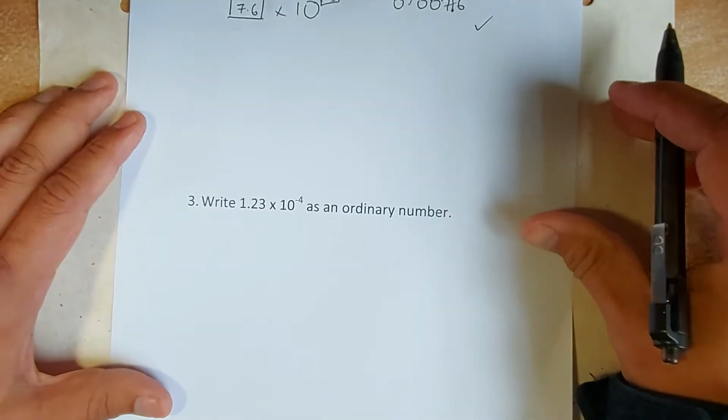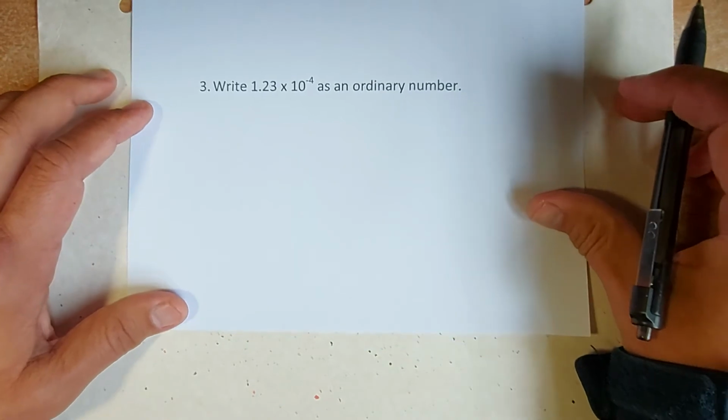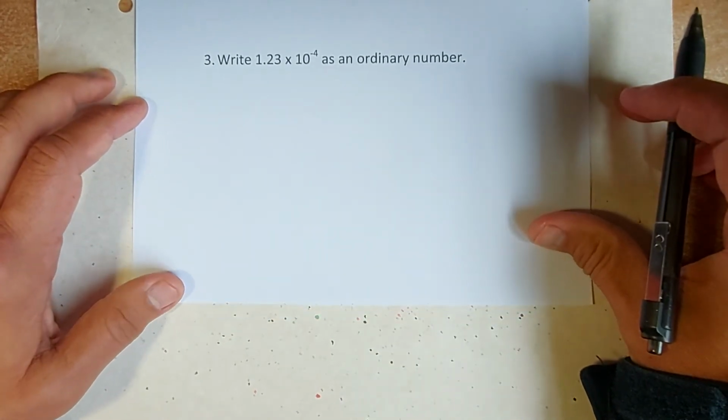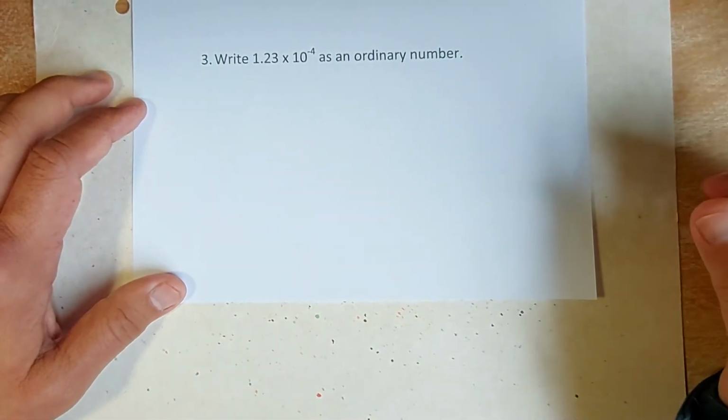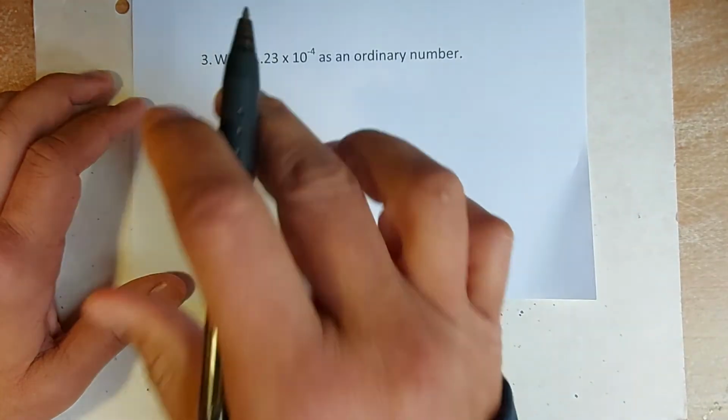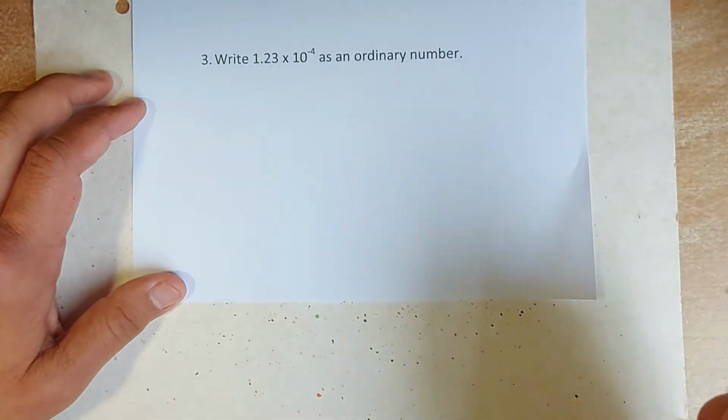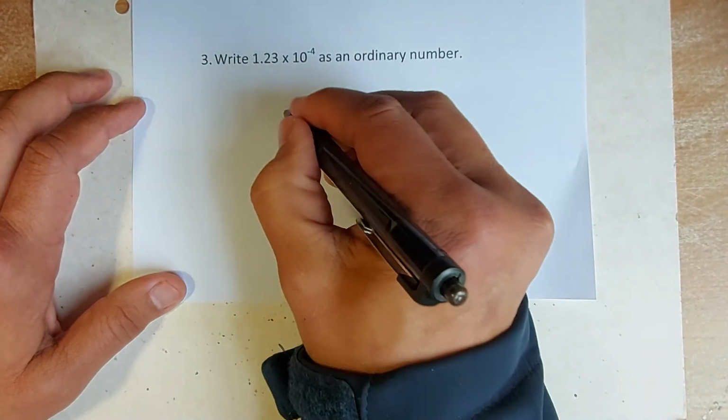Now we are going to do the other way. Now we are going to convert that number into an ordinary number. One way is, of course, to put it in your calculator. It's very simple. Put it in your calculator and the answer will appear. But I'm going to do the manual way.